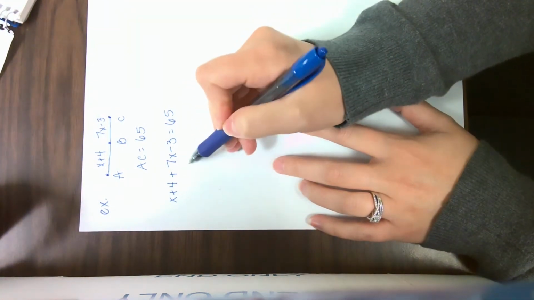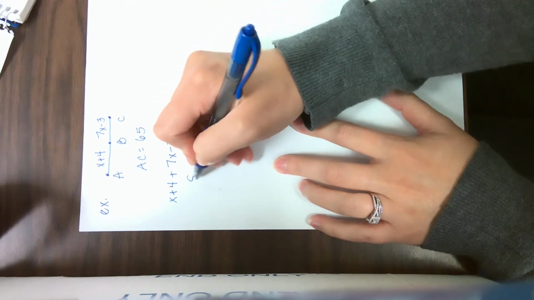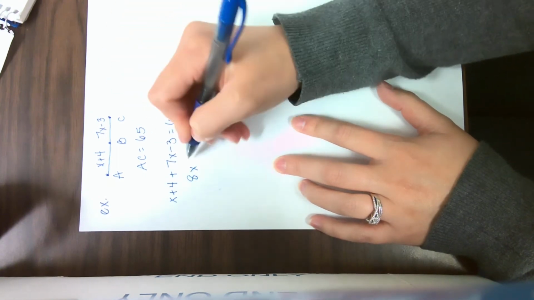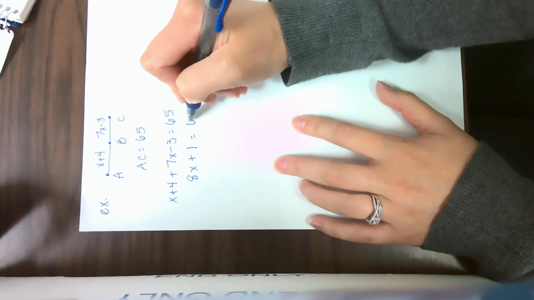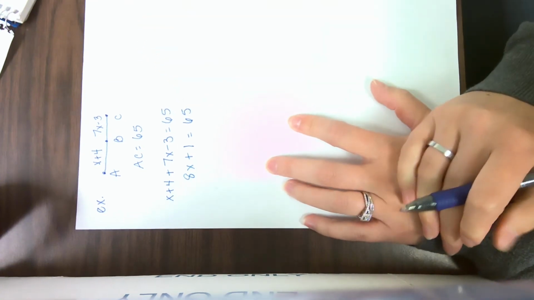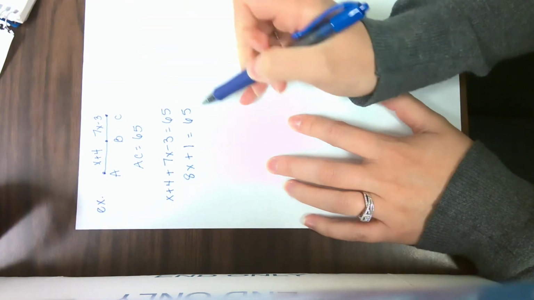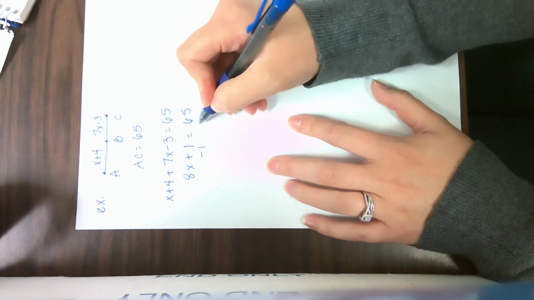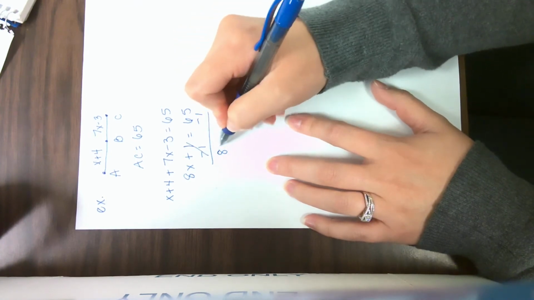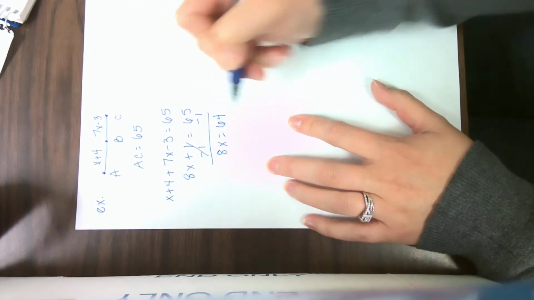So we're going to combine like terms on the left. X plus 7x is 8x, and 4 minus 3 is 1. Okay, now we're still solving for x, so we have to move all numbers to one side. So we're going to subtract 1 from both sides, and we get 8x equals 64.